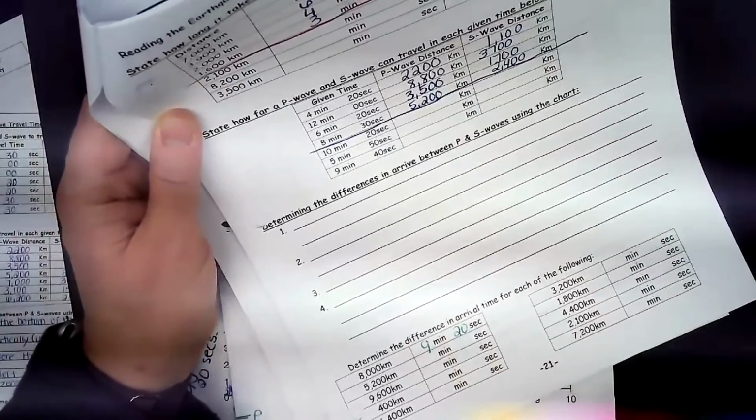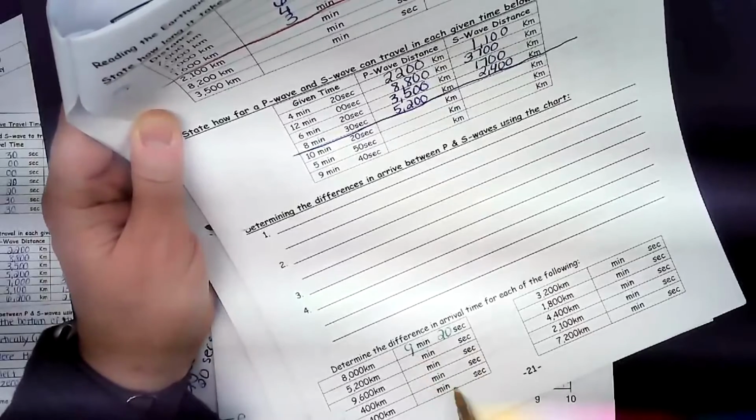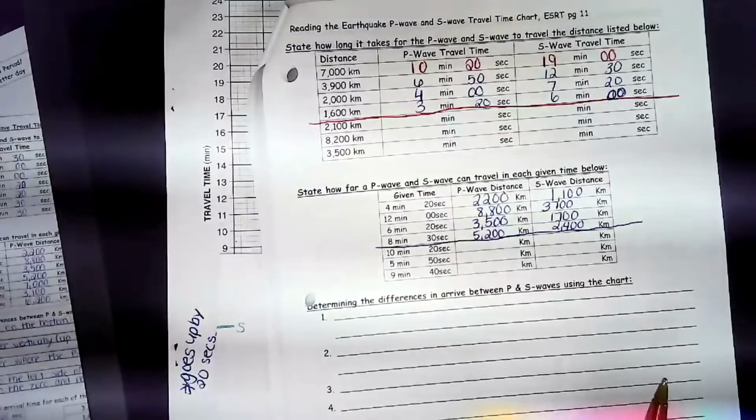I'm going to let you guys go and we're going to wander around and see how you're doing. Get these last 1, 2, 3, 4 on this side. So we don't need to worry about this chart right now. Let's do just these 9.